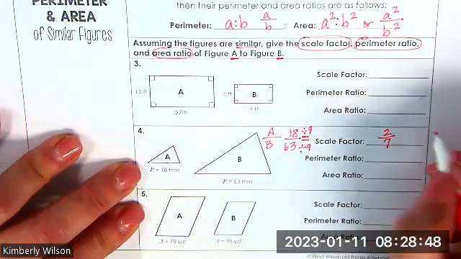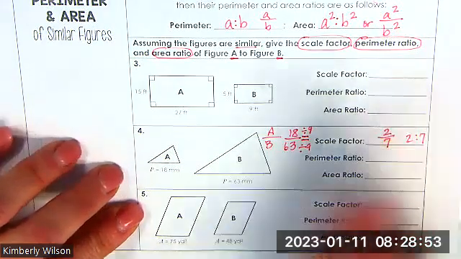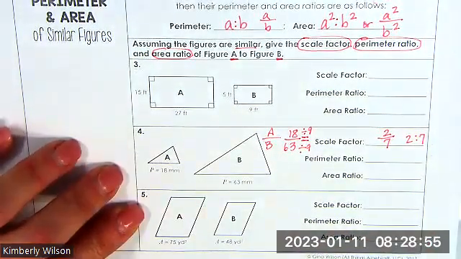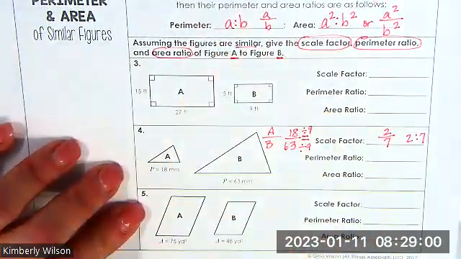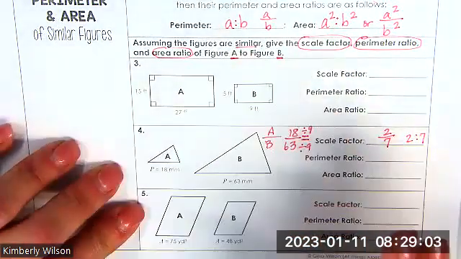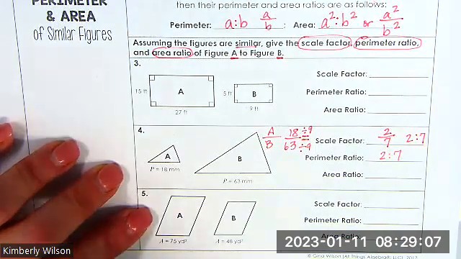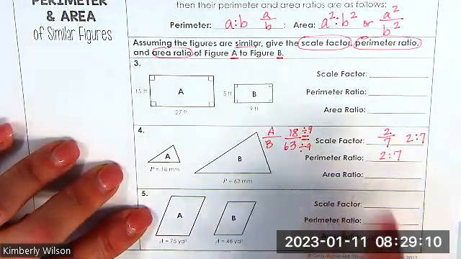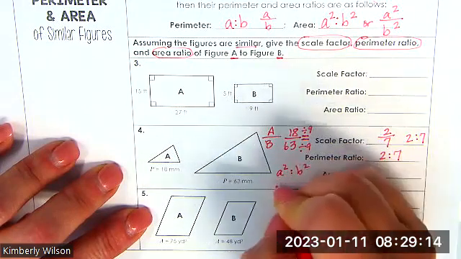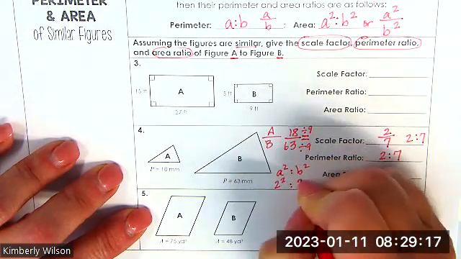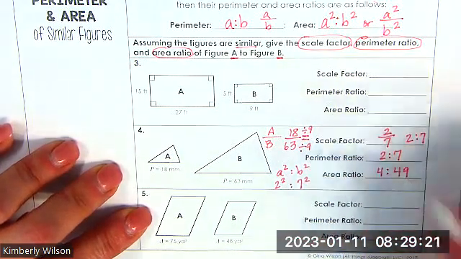You could also write this as 2 to 7. The perimeter ratio is going to be the same because it's just the scale factor, just A over B. Where it comes in to be different is the area ratio, because that's where I have to do A squared to B squared. So I'm doing 2 squared to 7 squared, which gives me 4 to 49.